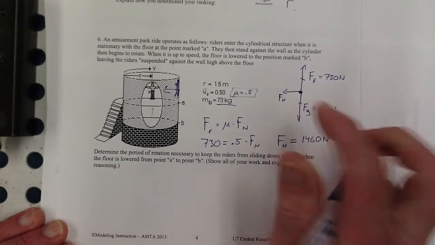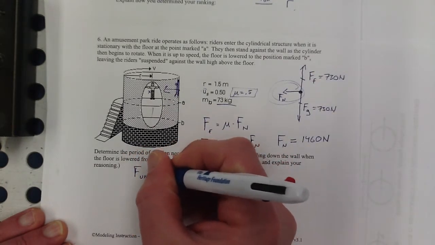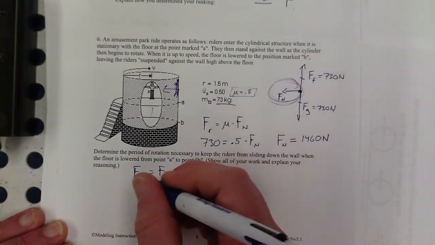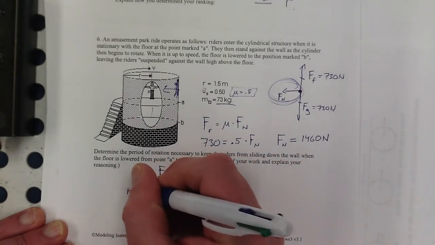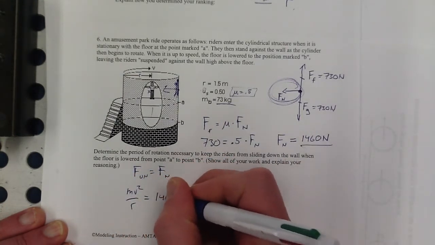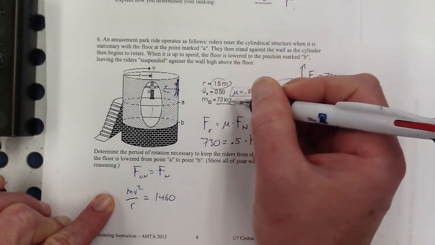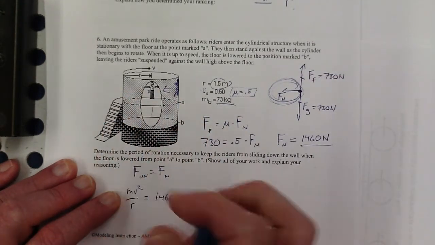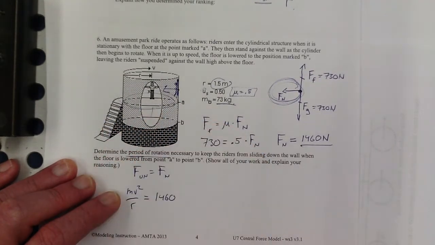And once we know that, this is the only thing that's pointing toward the center of the circle. So that unbalanced force toward the center of the circle is coming from this and this alone. So that means that my mv squared over r must be equal to that normal force. And I know the radius of the circle and the mass of the rider, so the only thing I don't know is how fast. Now, this didn't ask for how fast. It said determine the period of rotation. That's the amount of time it takes to go around one time.